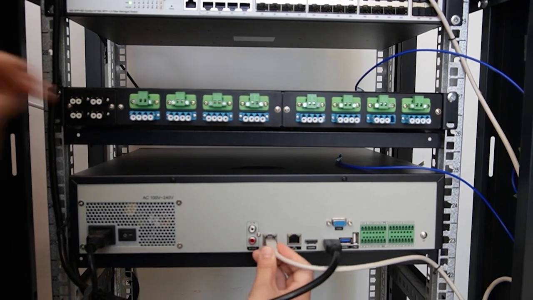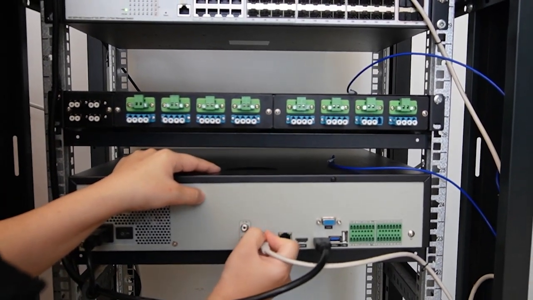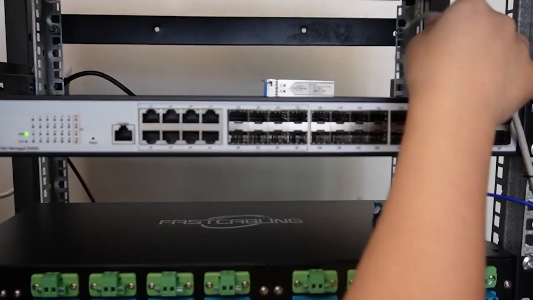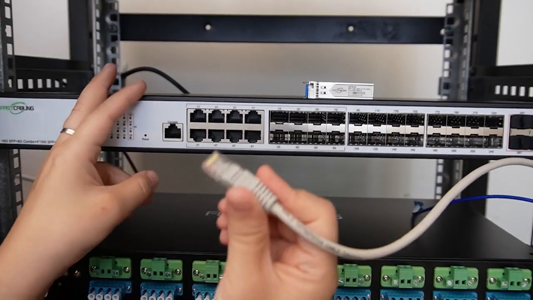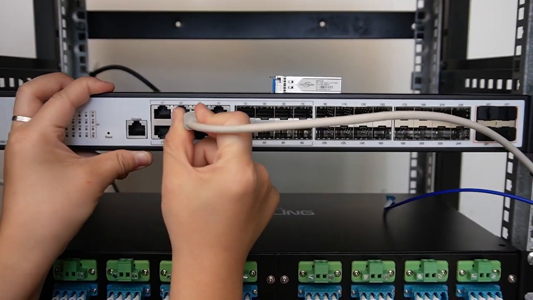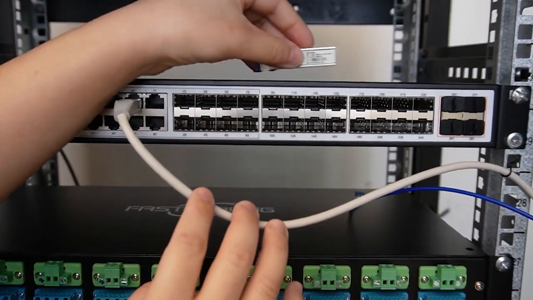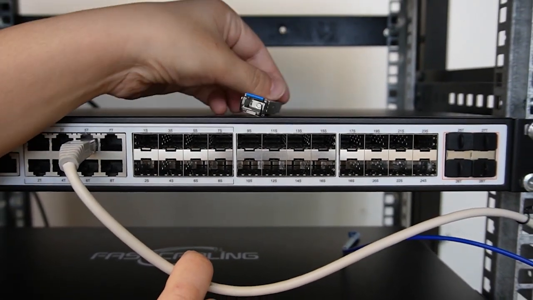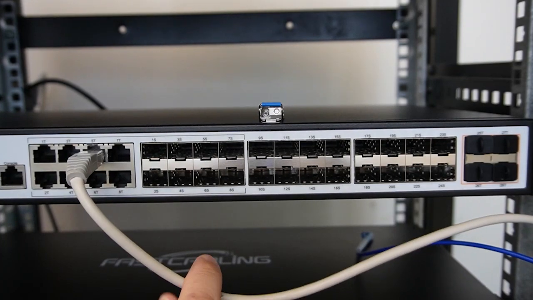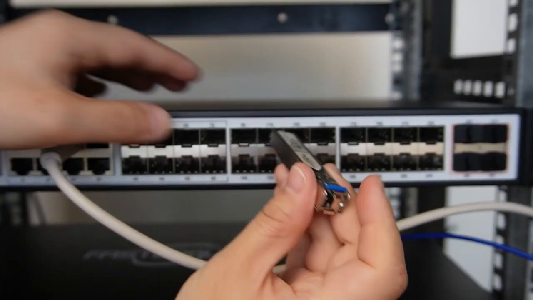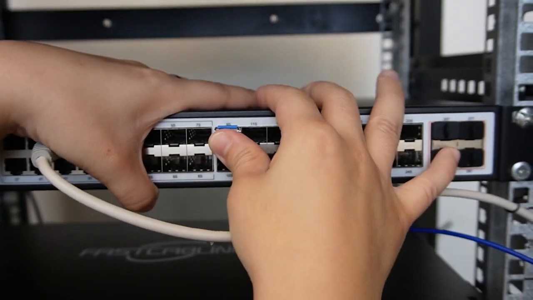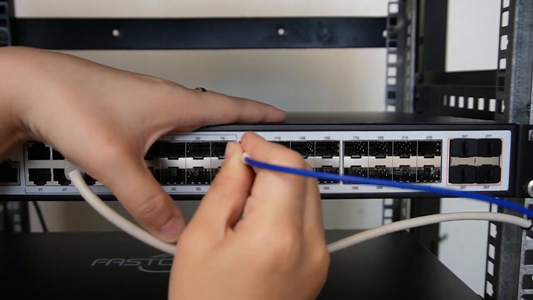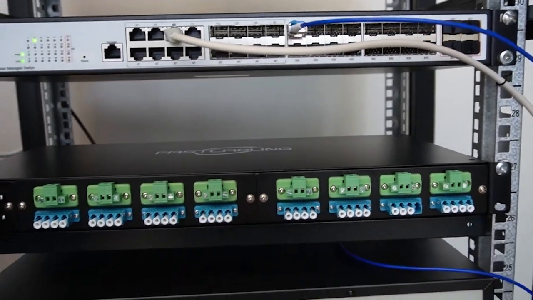So first I'm going to use a short patch cord to connect the network video recorder all the way to our switch here. Our switch has a combo port, so you can just plug in any of those RJ45 port. This is the SFP transceiver. Today we are using a BD SFP transceiver, and we are using an LC connector single mode fiber optic cable. This is what it looks like. Plug it into any of the SFP slots using this fiber patch cord to connect it to our termination box.